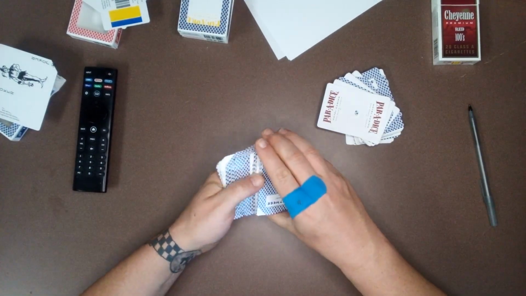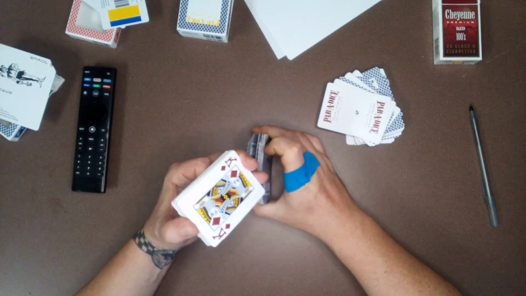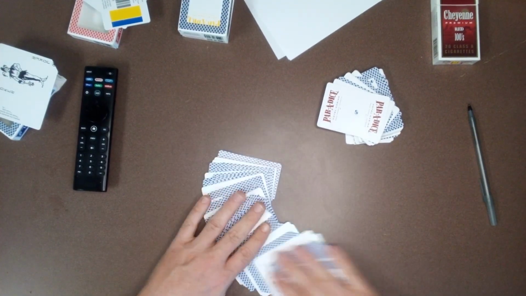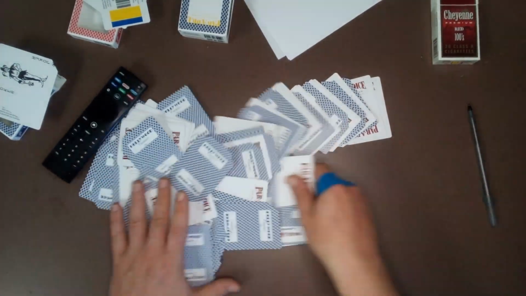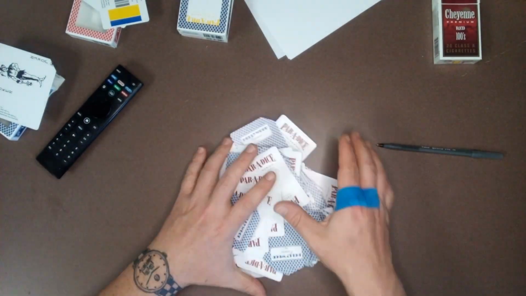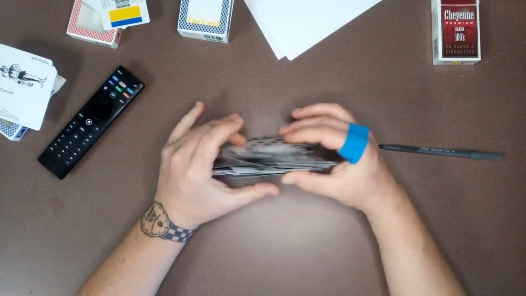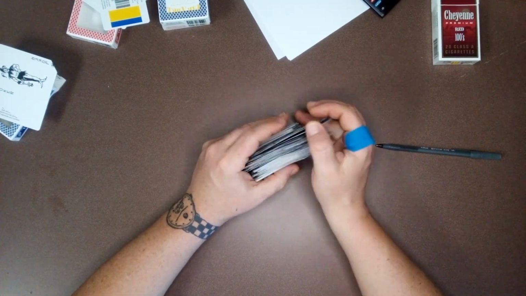A king. One more. Should be good. I'm gonna pull the first card, and then I'll pull the second one from the middle. We'll do our suit call out. I'll have to remember everything.